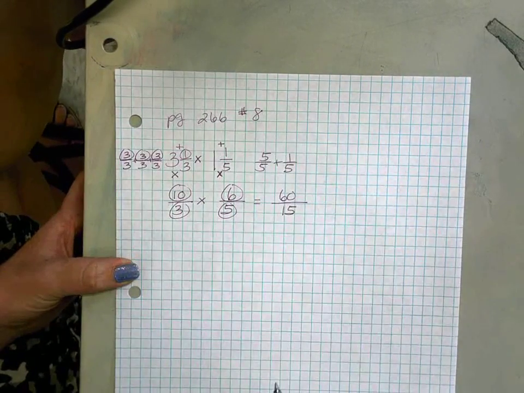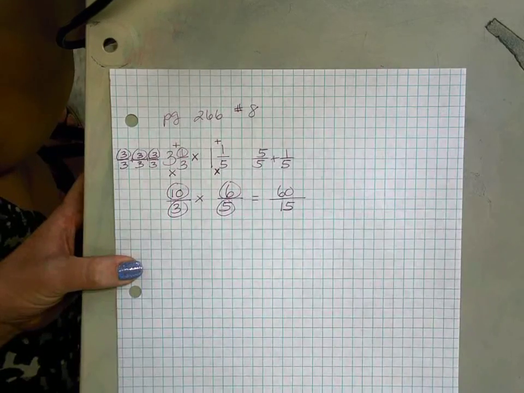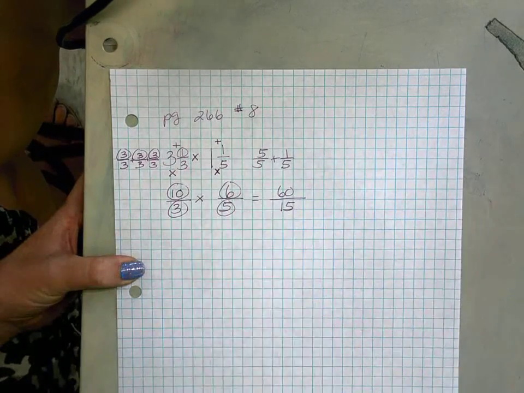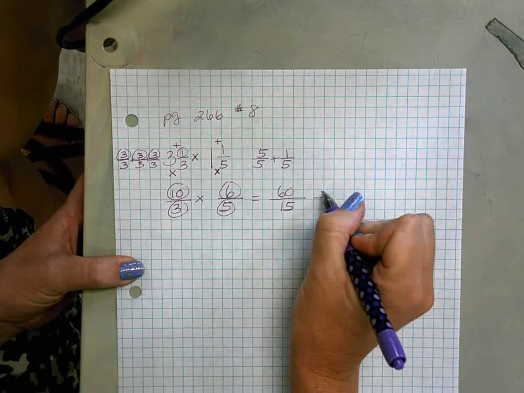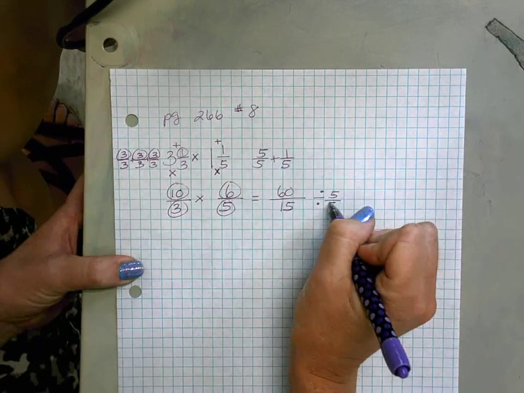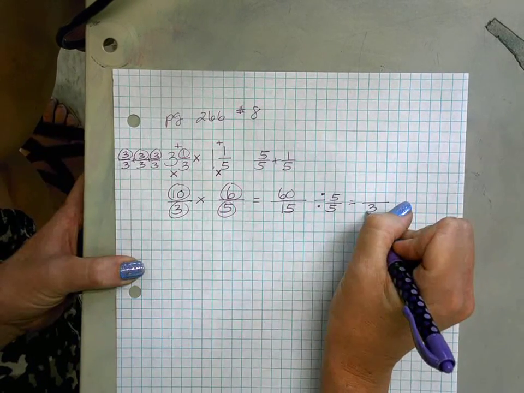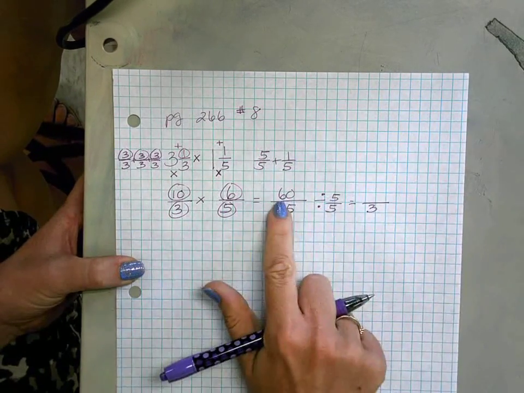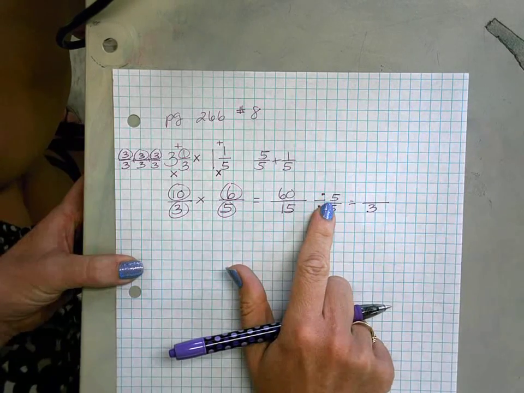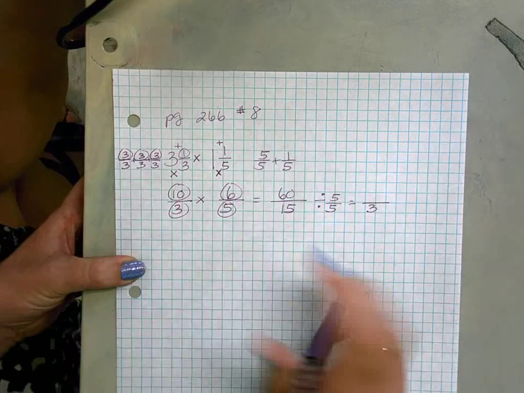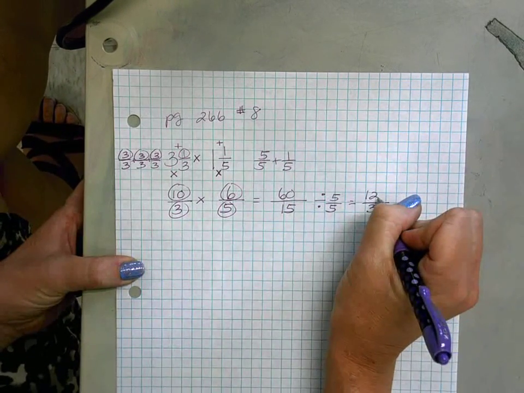And then stop, ask yourself, can these be simplified? Well, 60 ends in a 0, and 15 ends in a 5. So they're both divisible by 5. 15 divided by 5 is 3. This might remind you of some of your math facts on your multiplication table. 5 times 12 gives you 60. So 60 divided by 5 is 12.